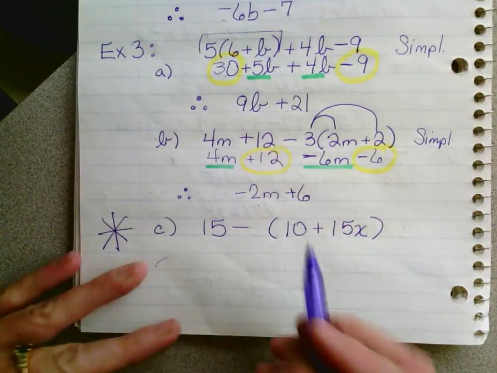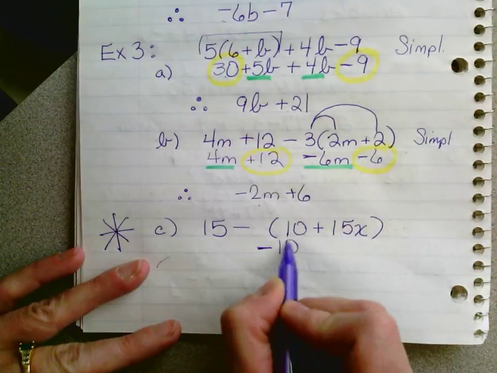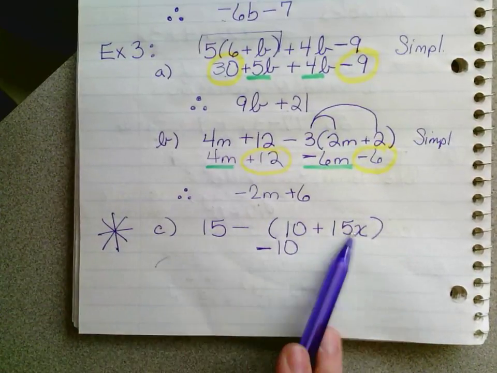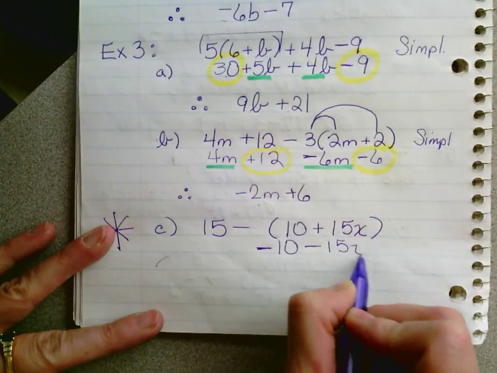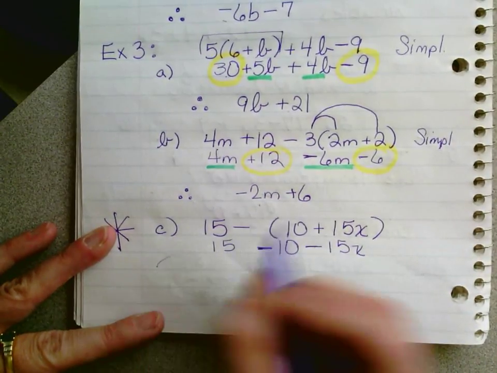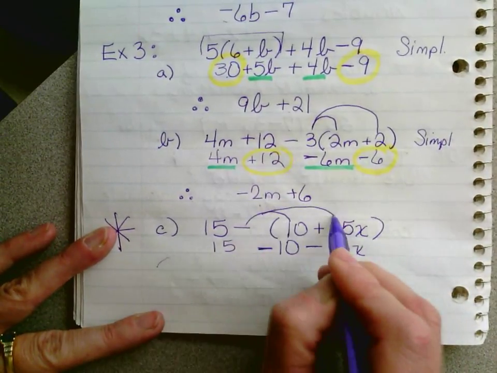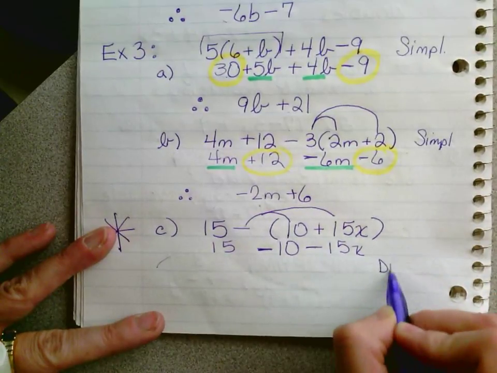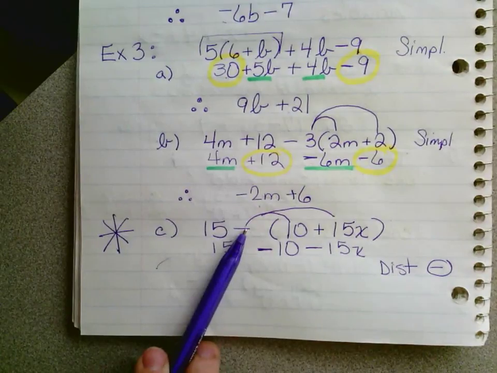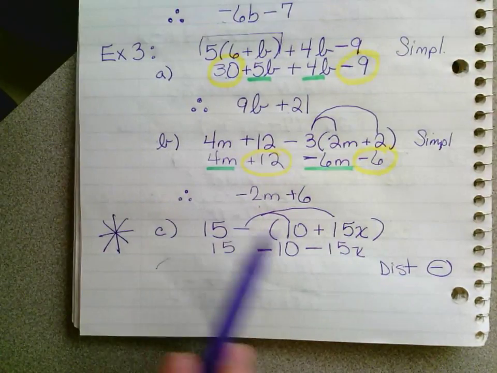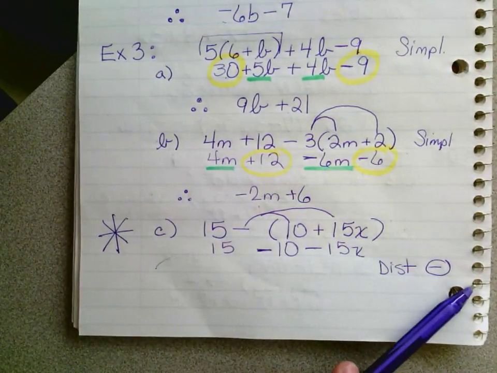Minus a positive 10, so I'm just going to make it minus 10. Minus a positive 15x makes it a minus 15x. Okay? What you have done is you distributed the negative sign. This is the mistake that you're going to see, and when I mark it wrong, I'm going to say distribute the negative.